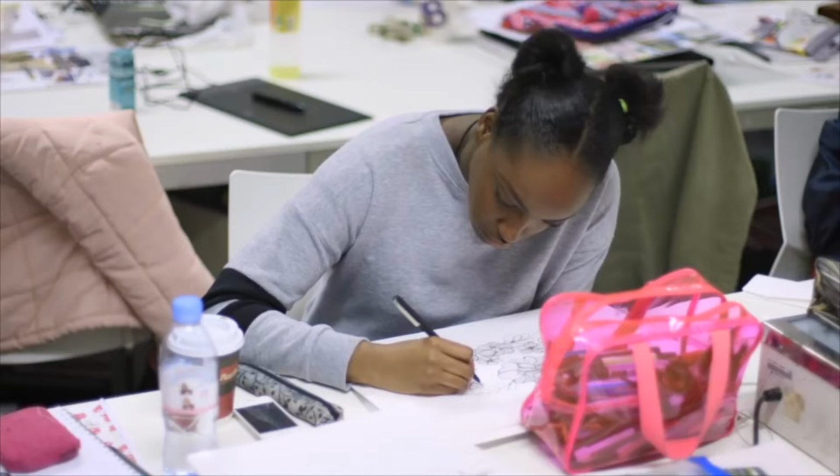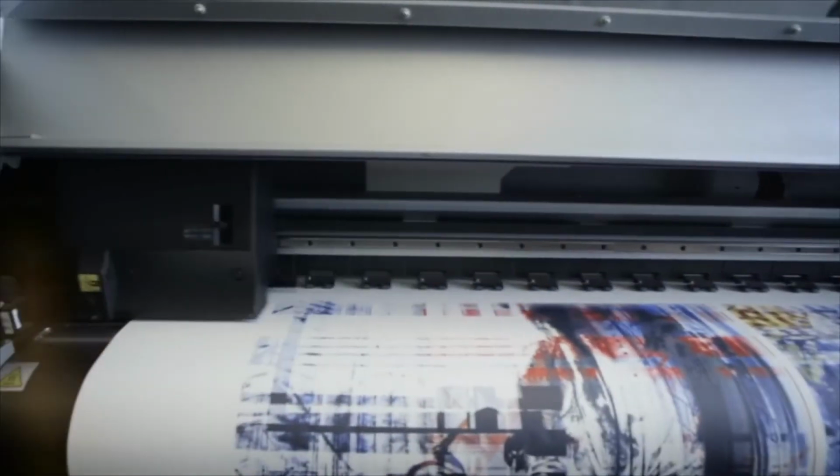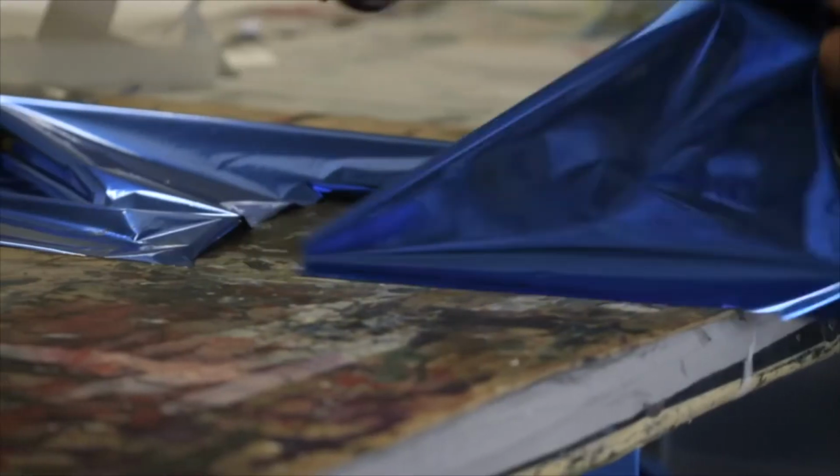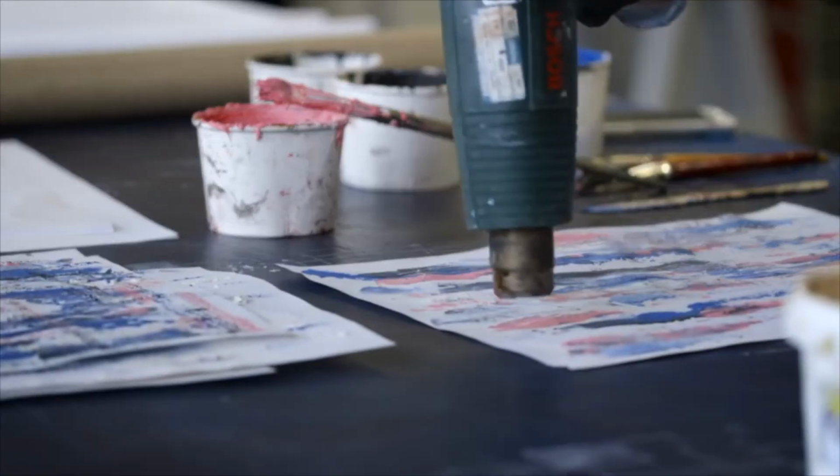We have 3 digital printers, and we have just invested in the latest generation of Nimaki digital printers, so we're going to have even better quality. We also have dye sublimation technology, and we've also just bought a new dye sublimation printer, which is full width.